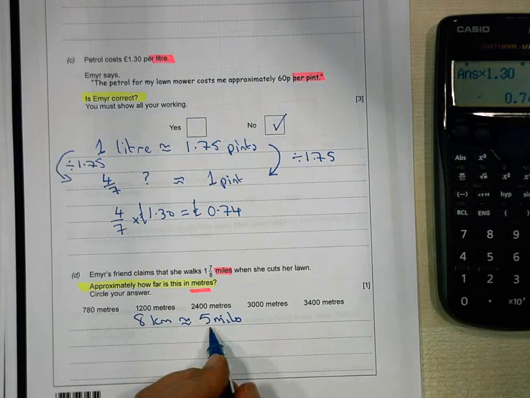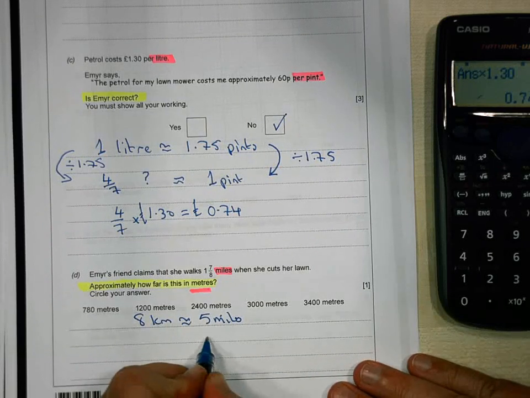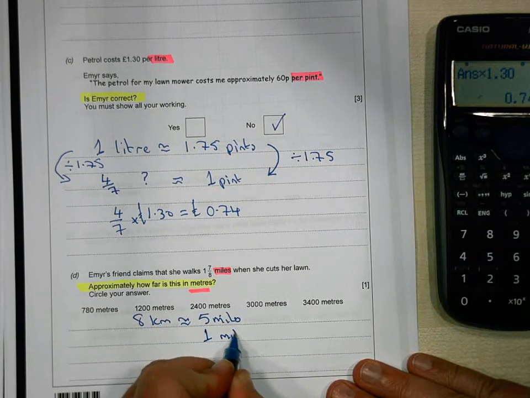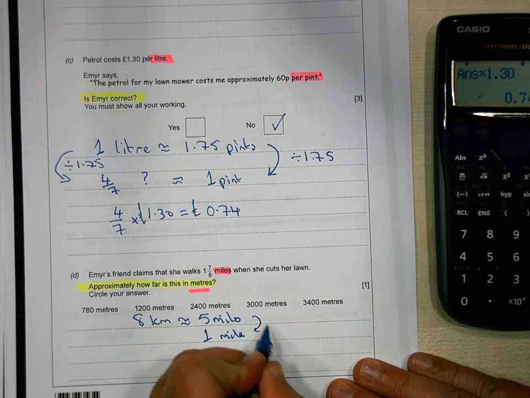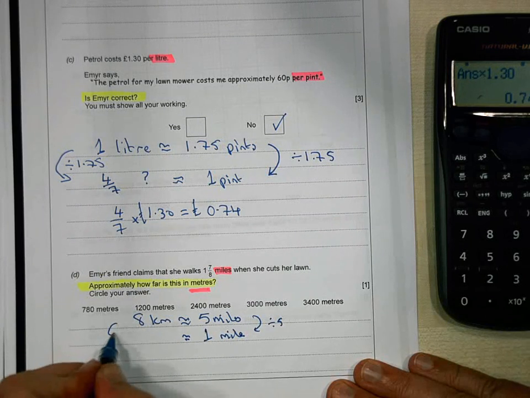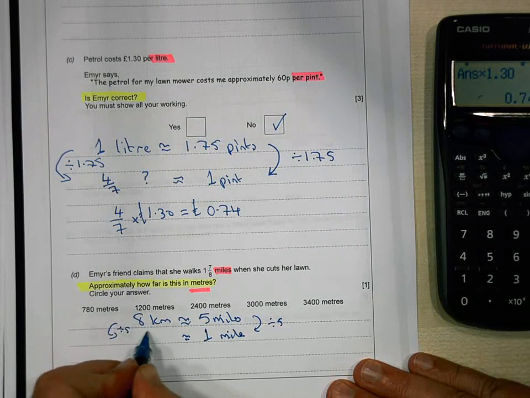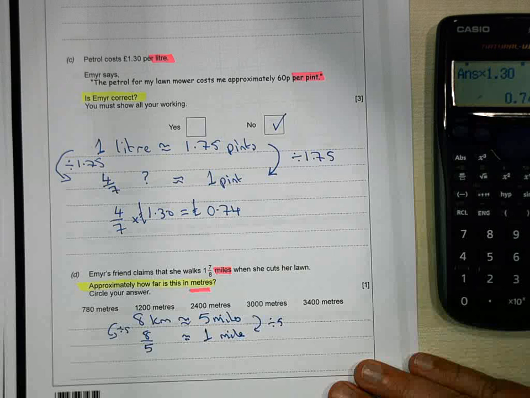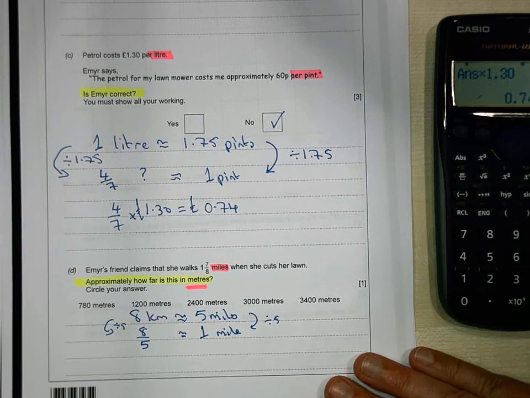I want to find out what 1 mile is, which I would do by dividing by 5, which means I have to divide this by 5 as well, which gives me 8 over 5.